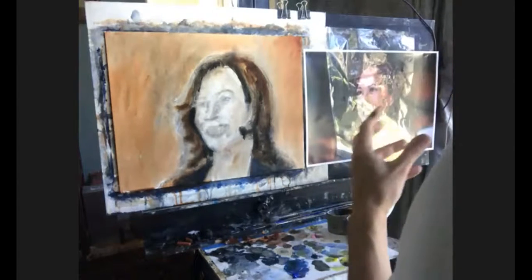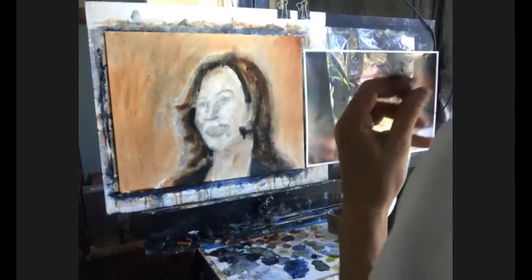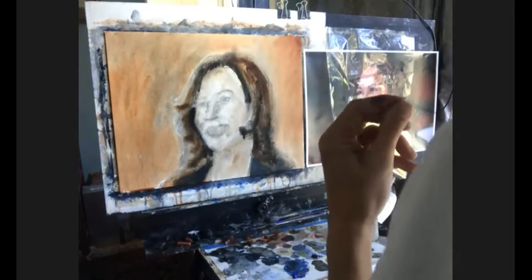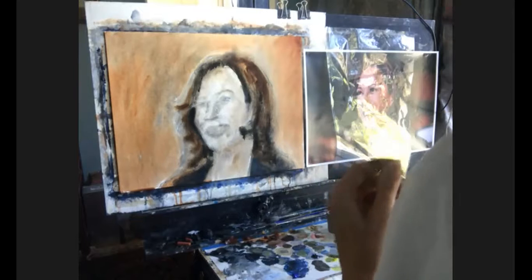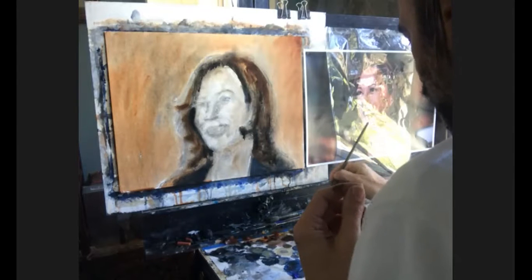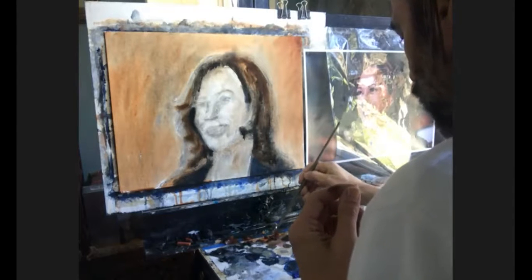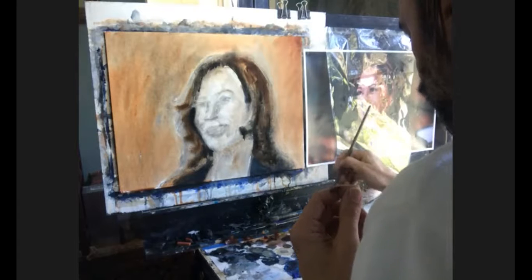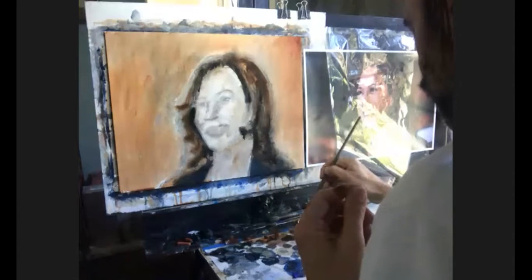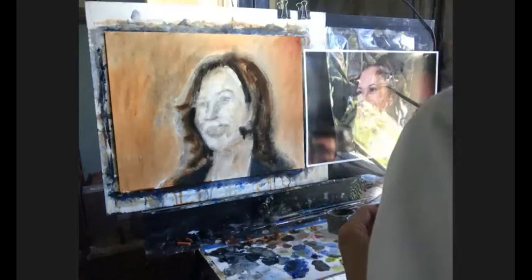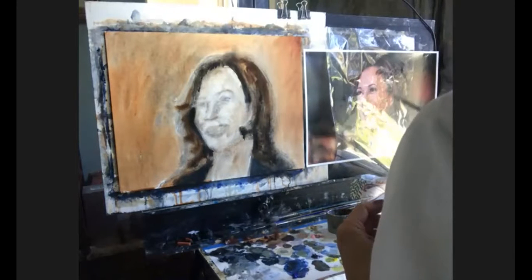So temperature, it's much warmer. So how can I make it warmer? I think I'm going to bring a little bit of the pink and again a little bit more of the burnt sienna. But I'm going to start with pink and see what happens. I need more warmth.